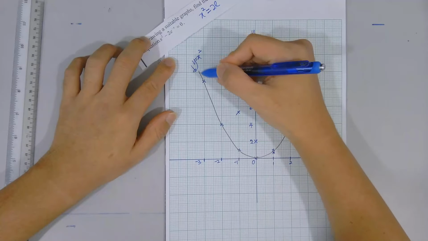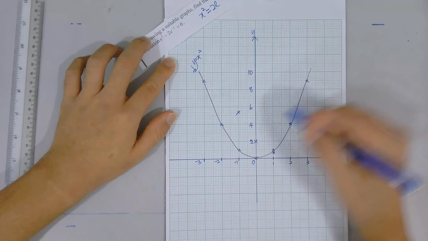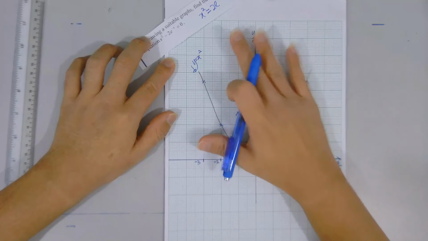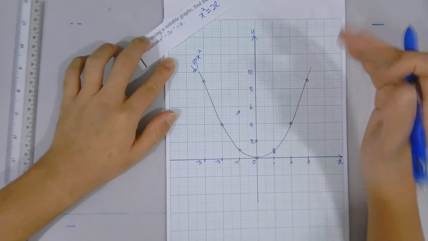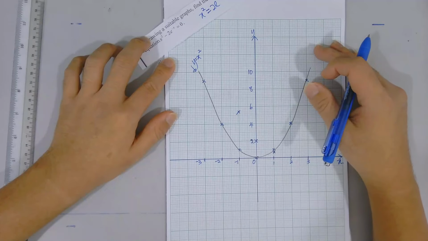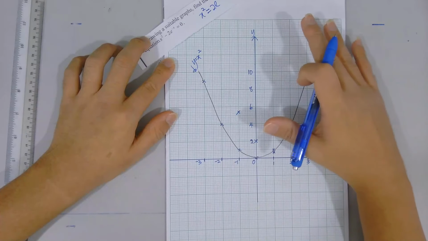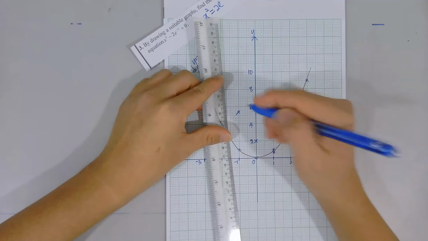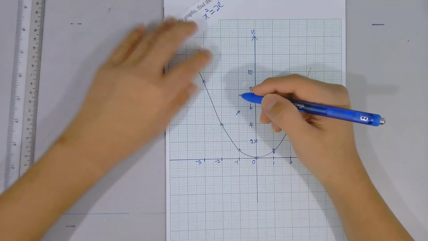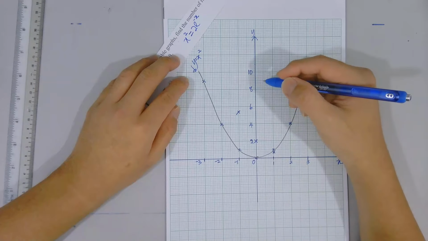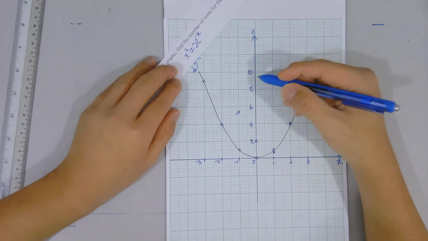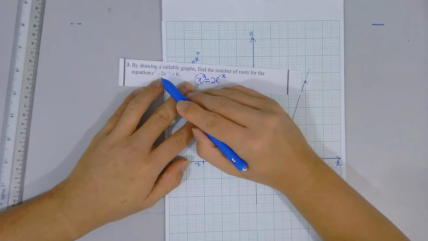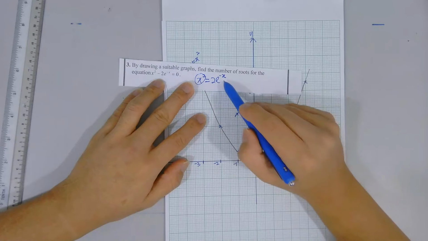I already sketched the quadratic graph. You know how to sketch, right? x squared passes through 0. But because I'm using graph paper, it will help me be more accurate in approximating the roots. If you're using paper, you had better use a ruler and measure. Roughly sketching is not good enough. Alright, so now I'm sketching the graph of x squared.